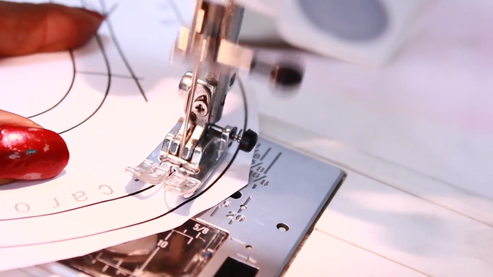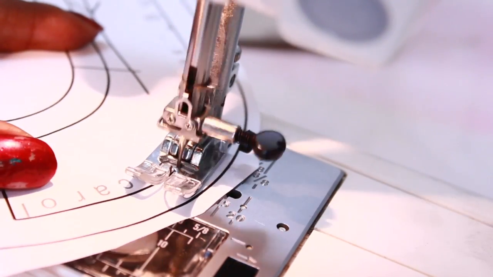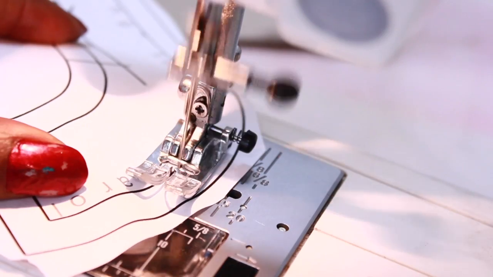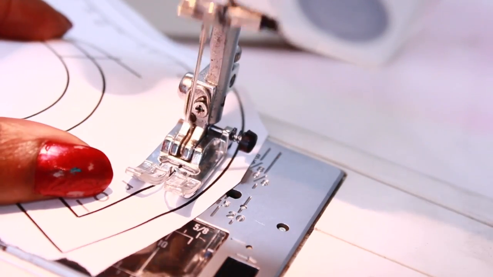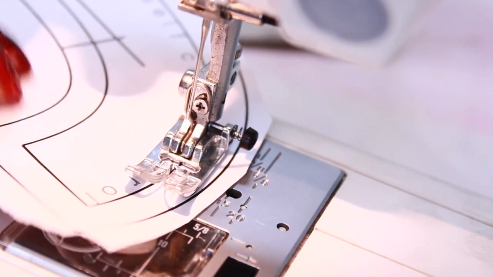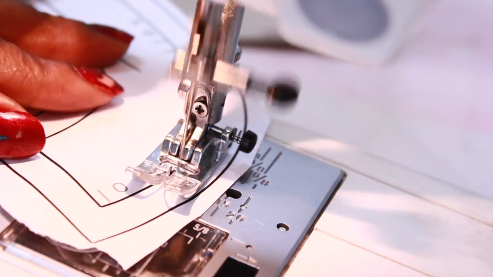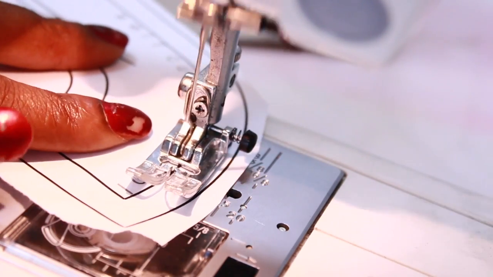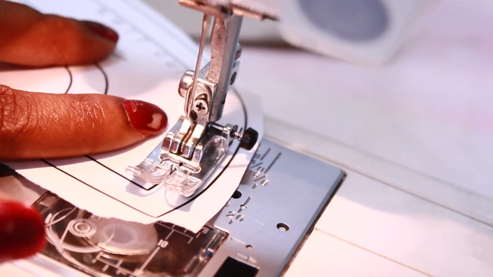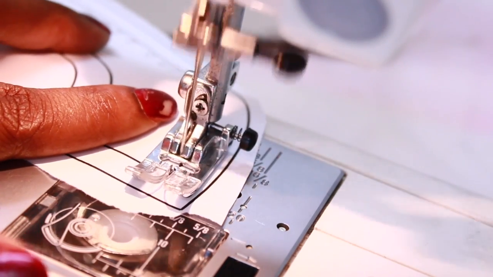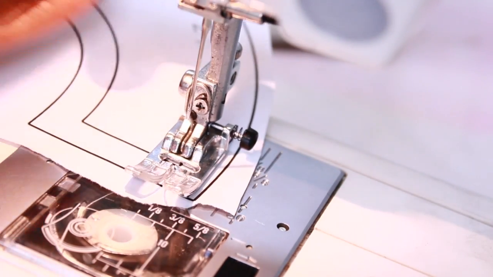Okay, remember my machine is moving at its slowest pace. And that's it.